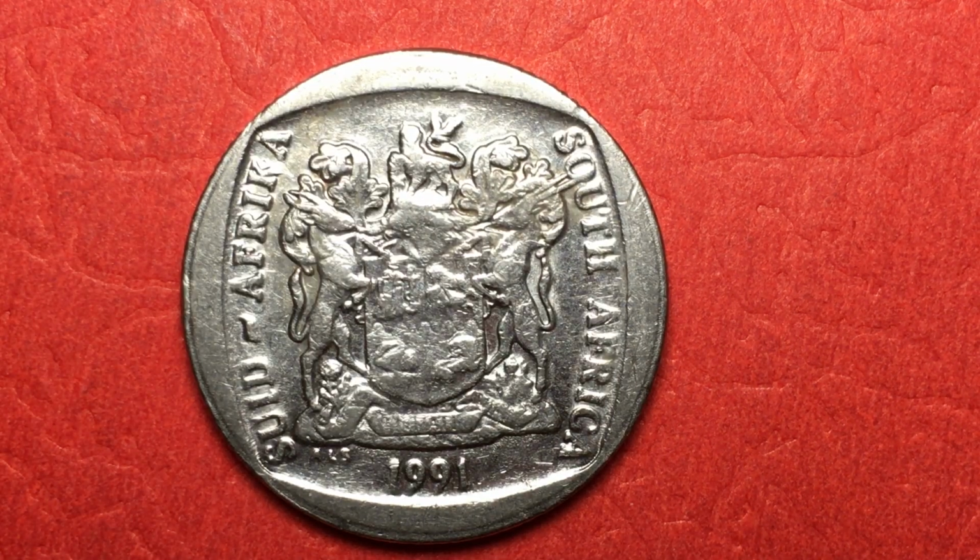In 1991, South Africa was still under apartheid rule. Nelson Mandela was in prison, and he had yet to come into power as the president. He was elected in 1994.